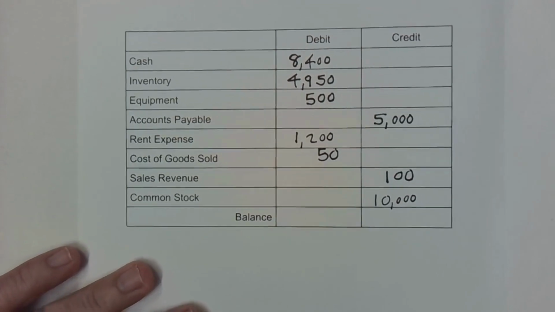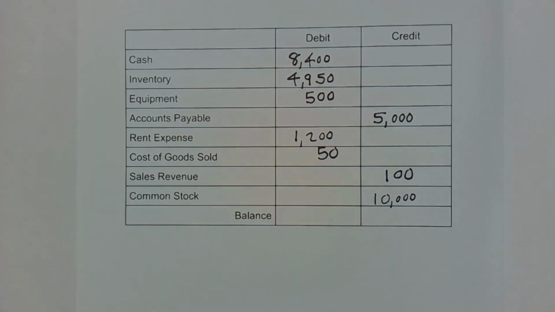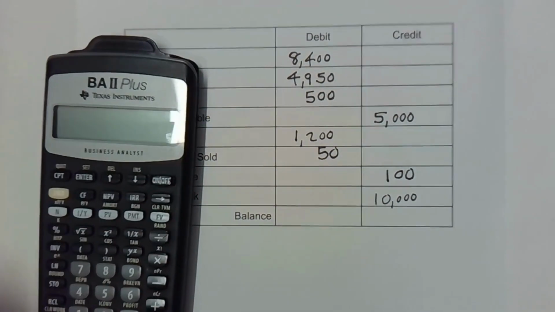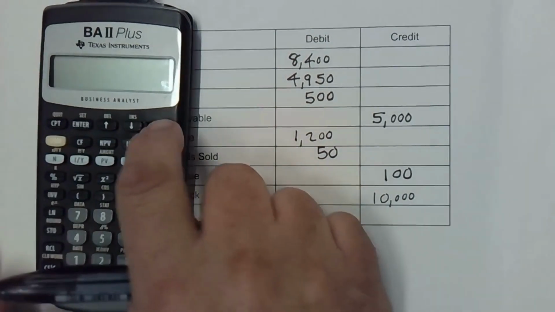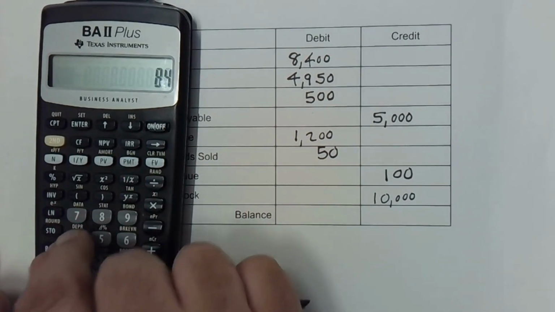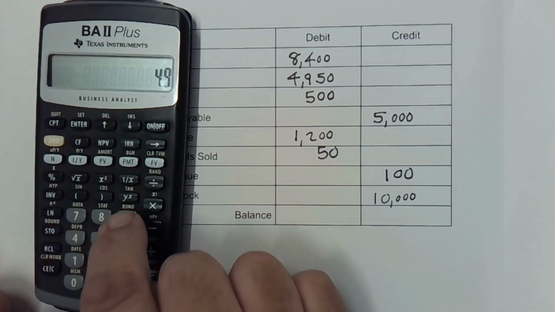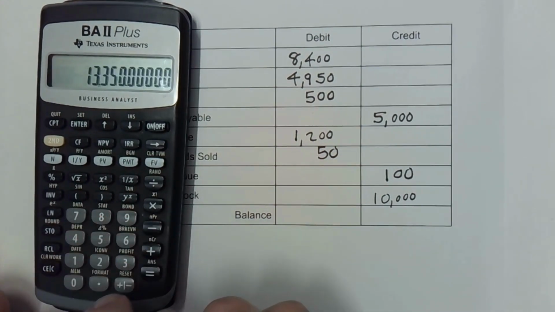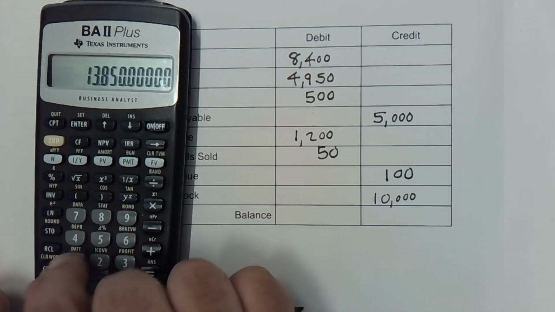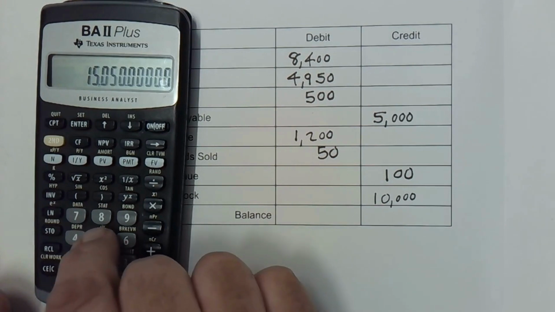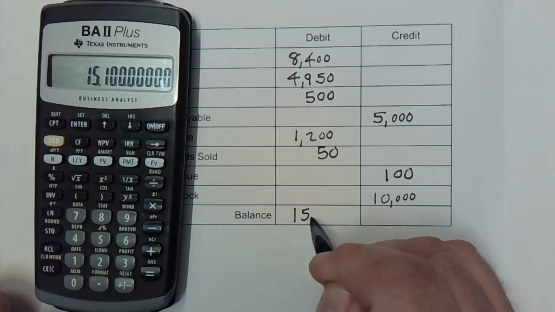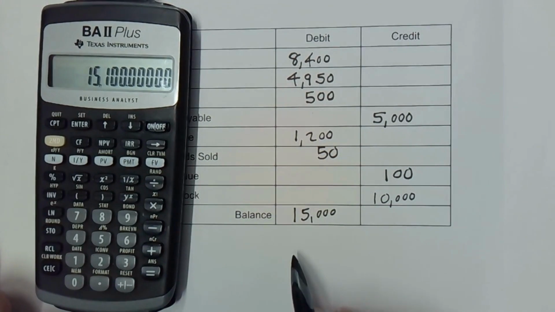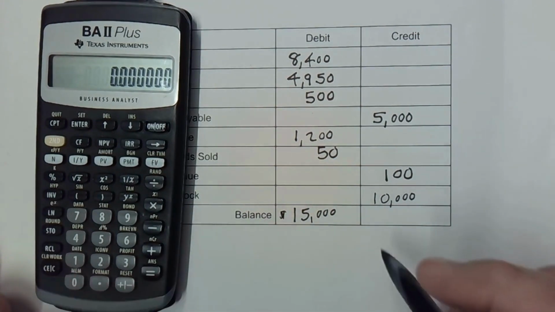The next thing to do is to make sure that it does balance like the name. So I'm going to take my handy dandy BA2 plus calculator, and I'm going to add up the left side, and I'm going to add up the right side. On the left side, I've got $8,400 plus $4,950 plus 500 plus 1,200 plus 50. And that gives me $15,100 on the left side for the debit side. On the credit side, I'm going to clear it out.